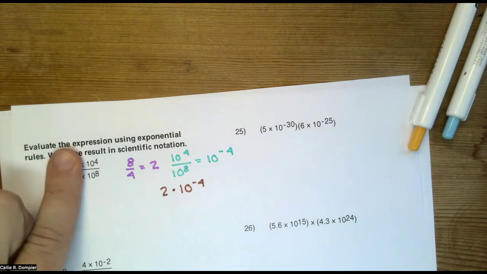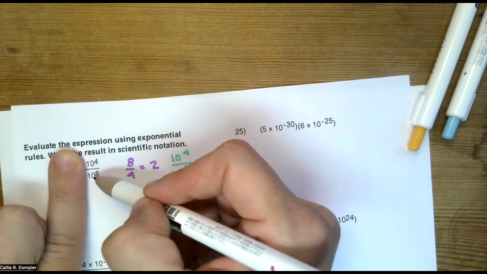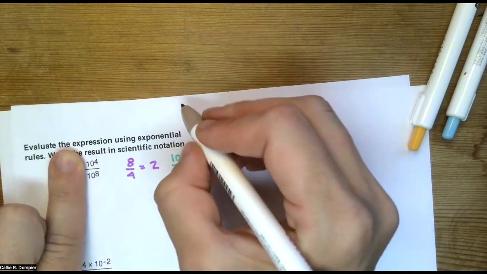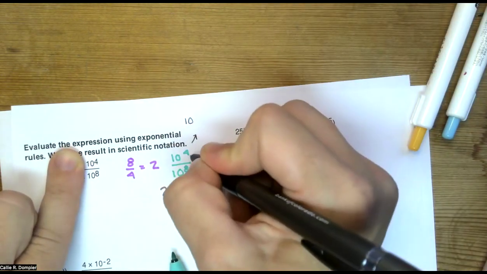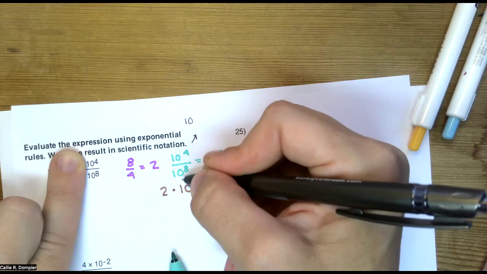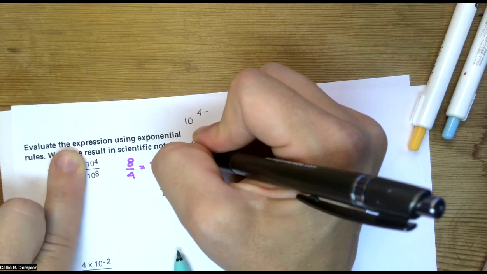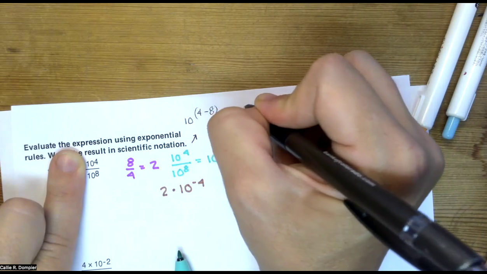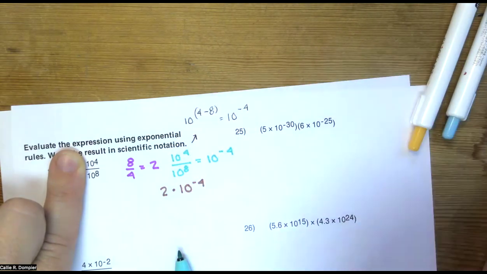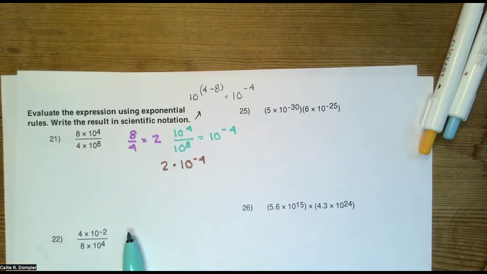The quotient rule of exponents is, if the base is the same and they're being divided, you take, let me explain that a little better. This is because we have 10 to the 4th divided by 10 to the 8th. Those are the same base. So we take that exponent and we subtract from the top exponent, we subtract the bottom exponent. And we got 10 to the negative 4th because 4 minus 8 is a negative 4. Good.